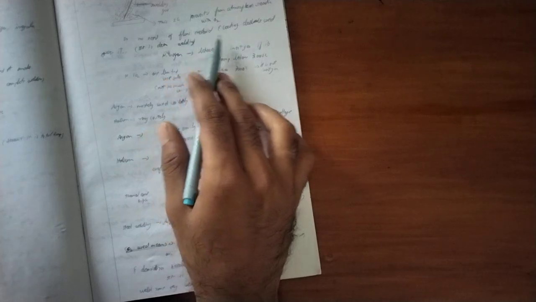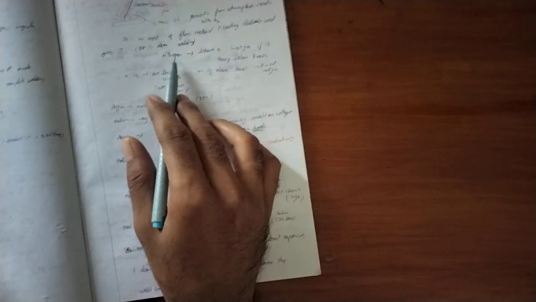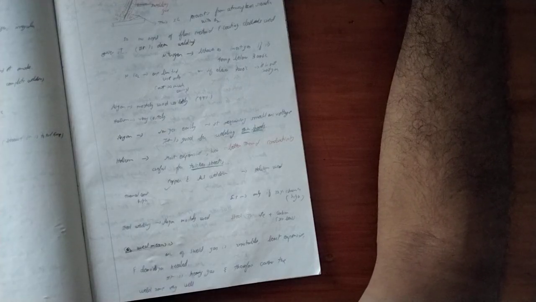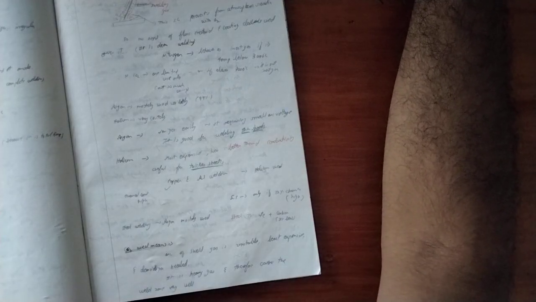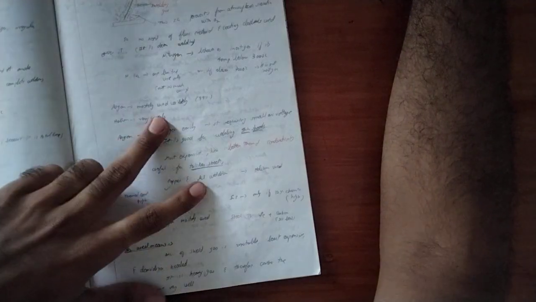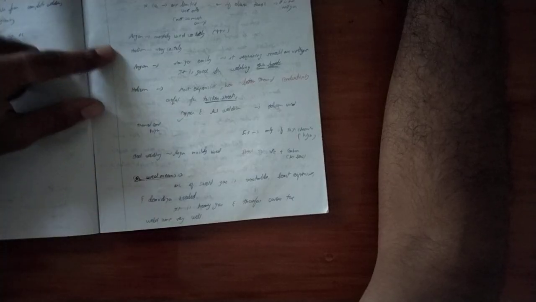So there is no need for filler material, flux material, or coated electrodes, and it is clean welding. Nitrogen behaves as a gas if the temperature is below 3000 degrees Celsius. Nitrogen and carbon dioxide have limited use only. Argon is mostly used, about 99%, and helium is very costly.